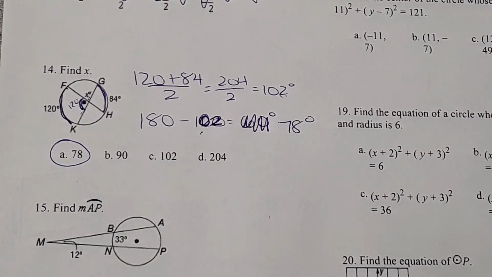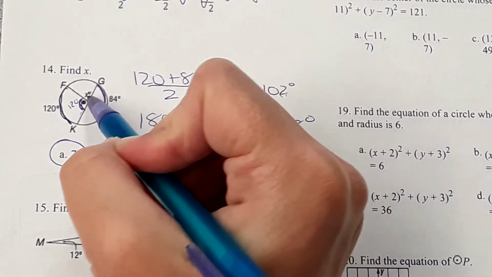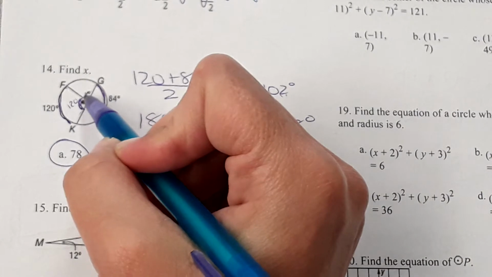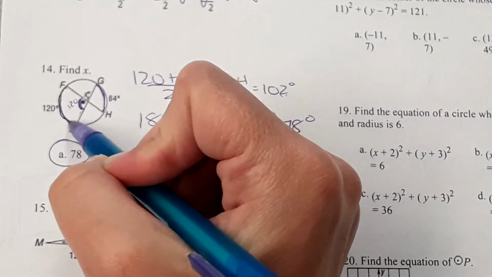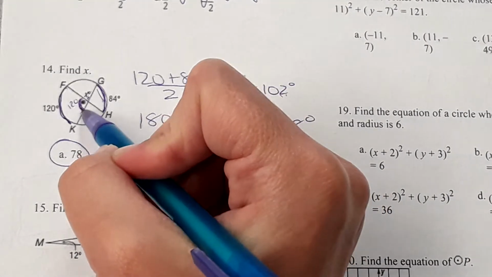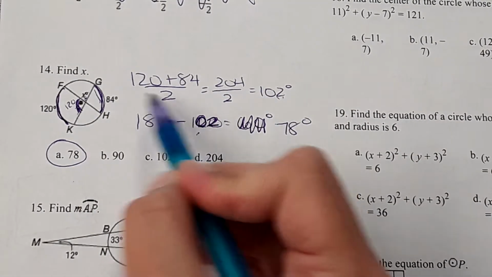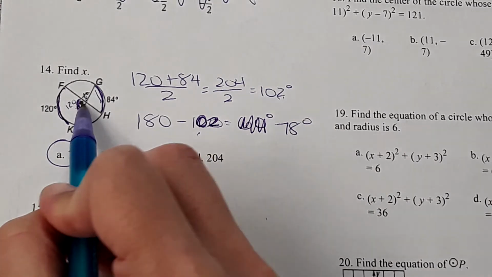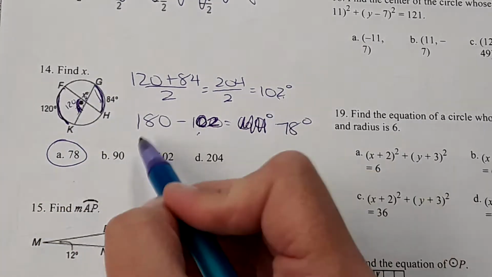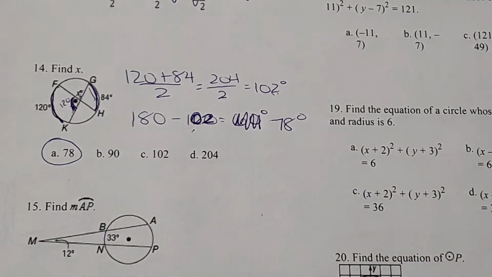From the beginning? Okay, so it's asking for angle X. I don't have enough information for that, but it does show me these two arcs, and I can find the average of these two arcs to find this angle measure. So I added them, divided by 2 to get the average, which is this angle measure, and then it's supplementary to that one. That's why I subtracted it from 180.